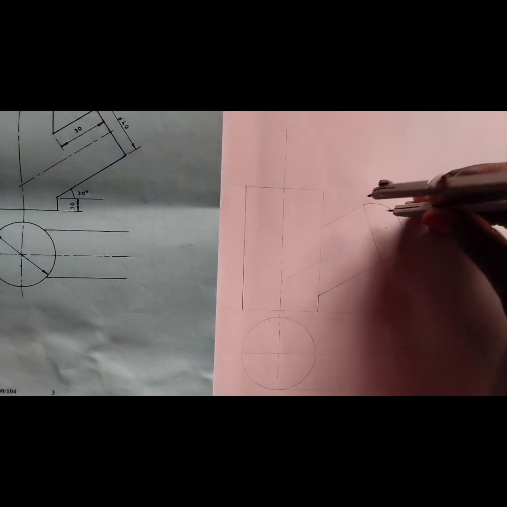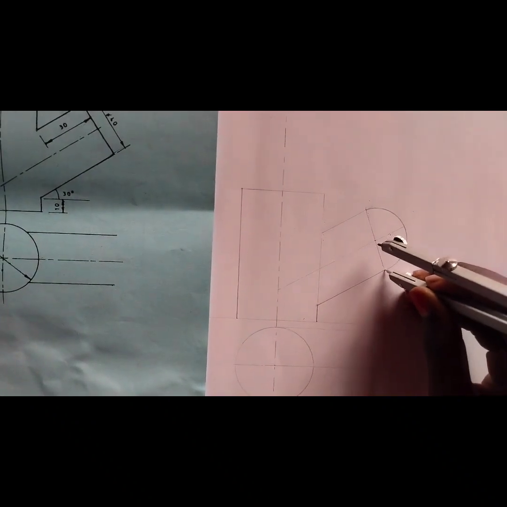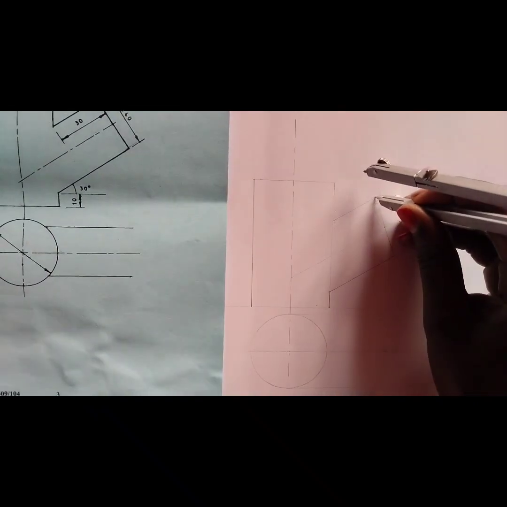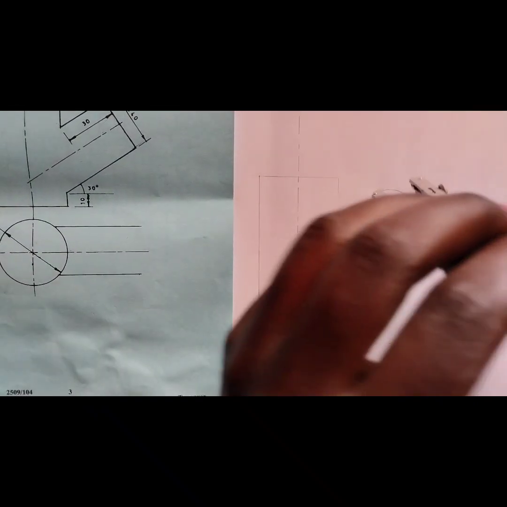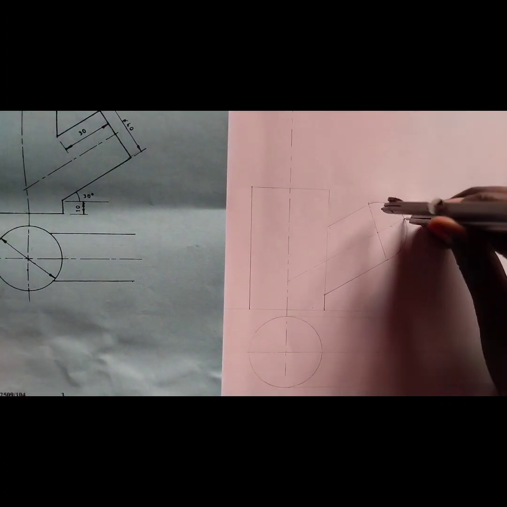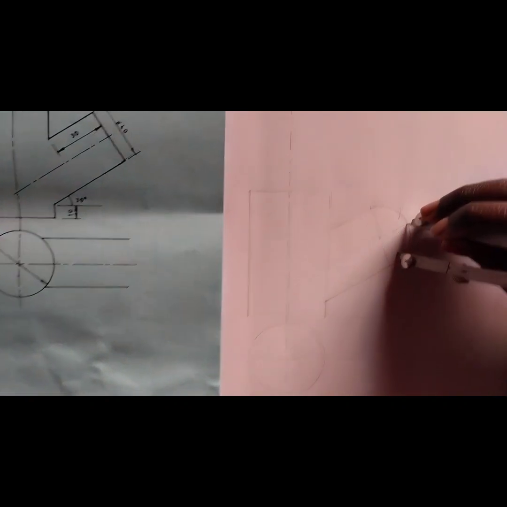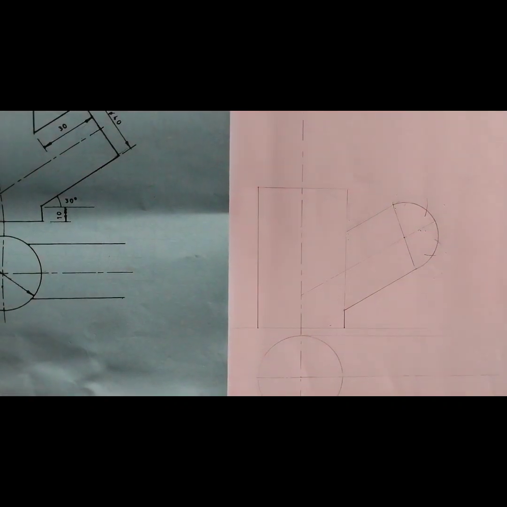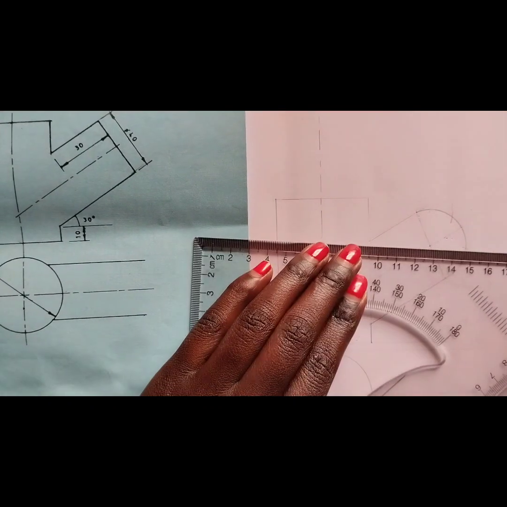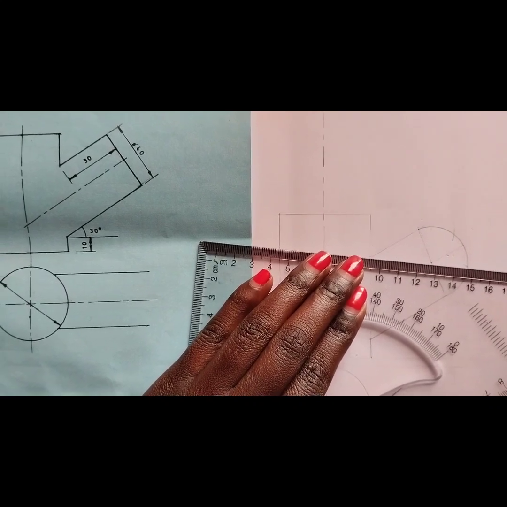From there we are going to divide this semicircle into 6 equal parts. I'm going to do it very fast. Dividing it into 6 equal parts, then from there I'm going to join these points to the center of our semicircle.